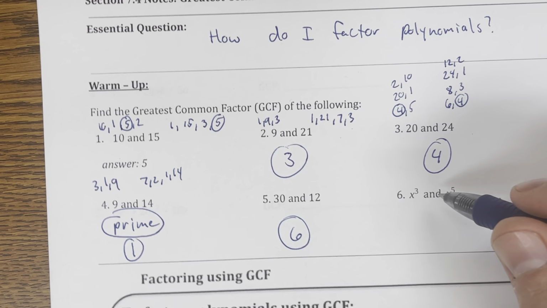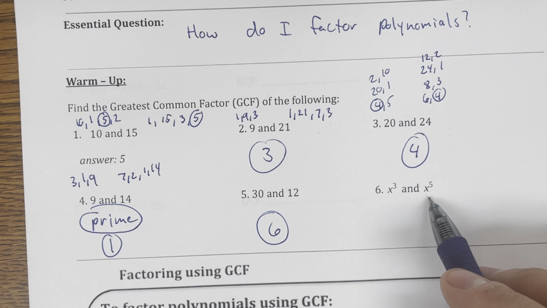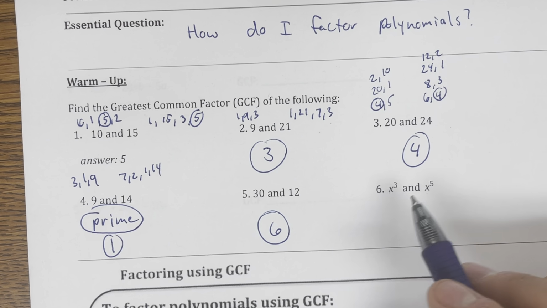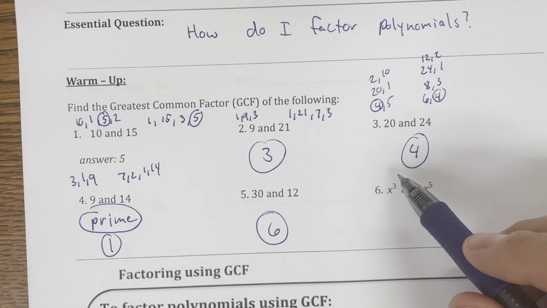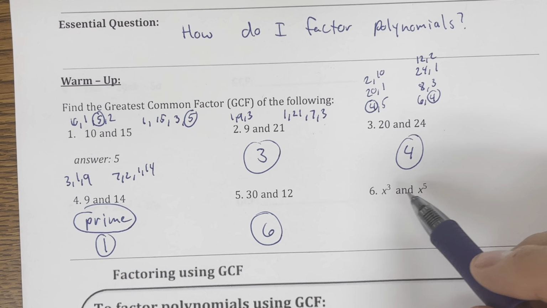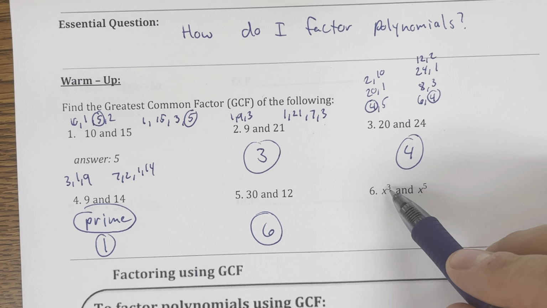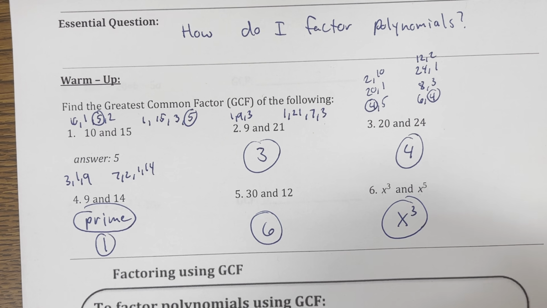Now with variables, when we look at variables with exponents, the greatest common factor, assuming they have the same base, this is an x and an x, is the smallest exponent. So the greatest common factor is x to the third, the smallest exponent.